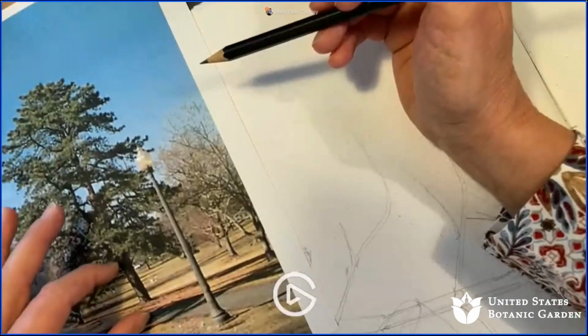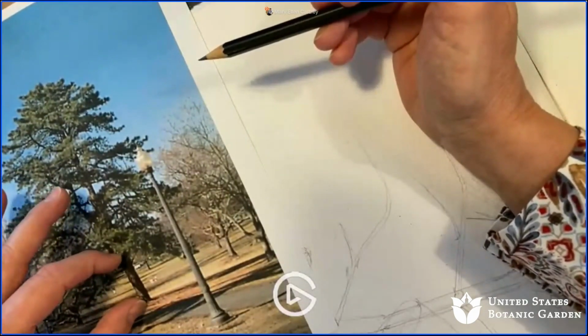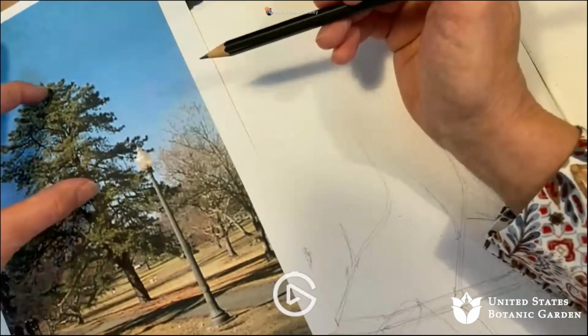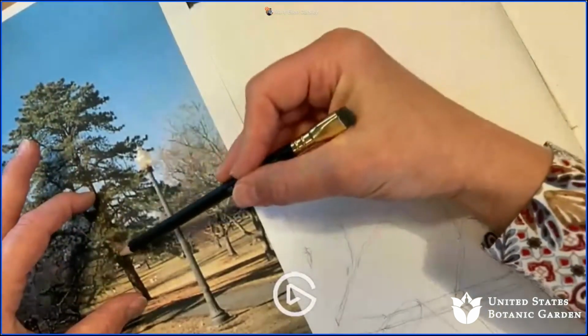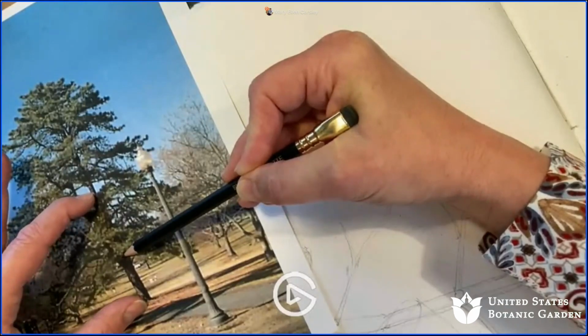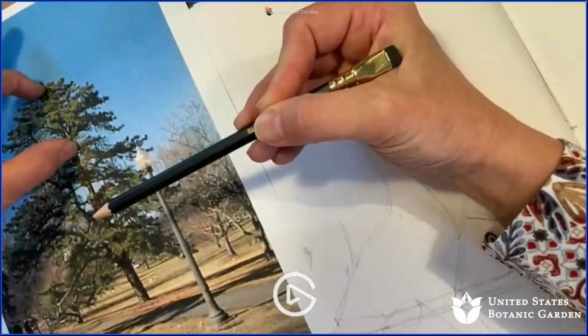So what I'm going to do is measure with my fingers here. It looks like if this is about halfway on here, there's my halfway mark, that this comes out just about at the 1/4 mark. And I can check that.